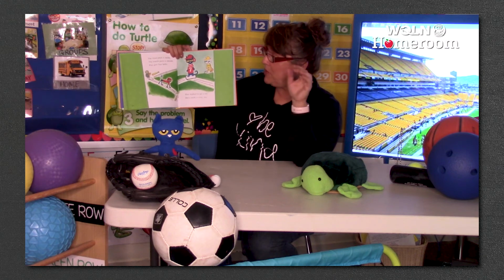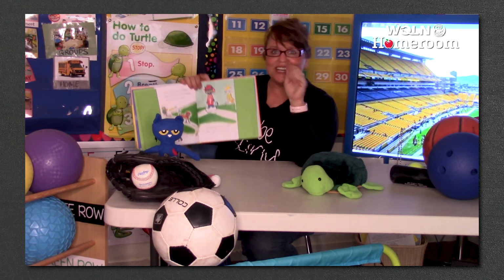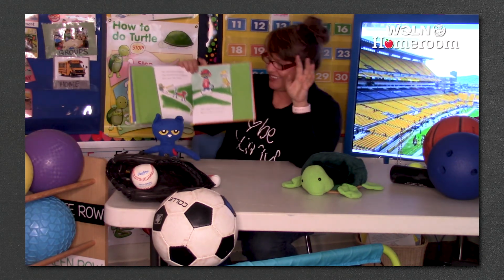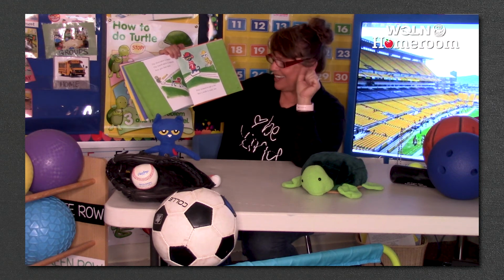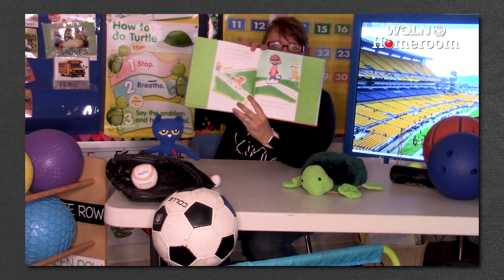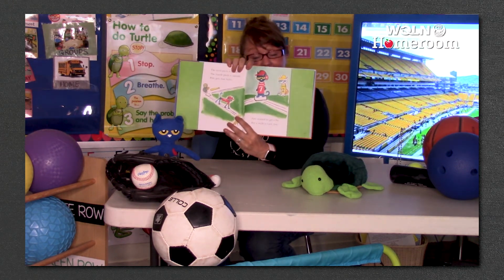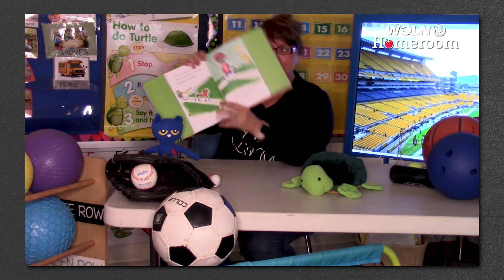The third pitch is inside. The fourth pitch is outside. Pete gets 4 balls. Pete wanted to get a hit, but a walk is cool too. So he gets to get on base. That's good. Good job, Pete.